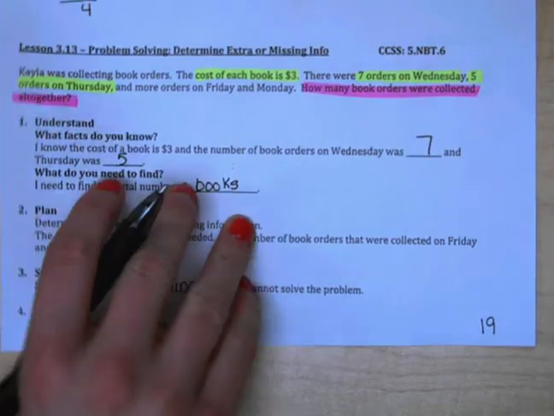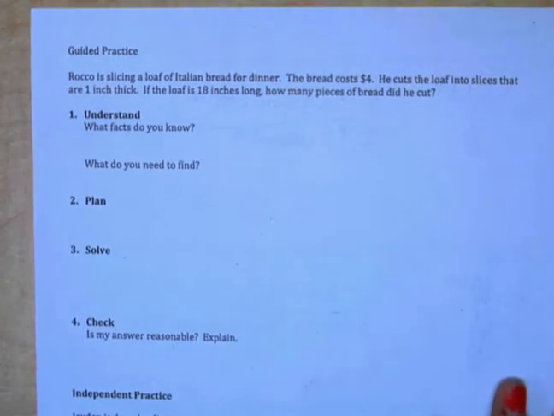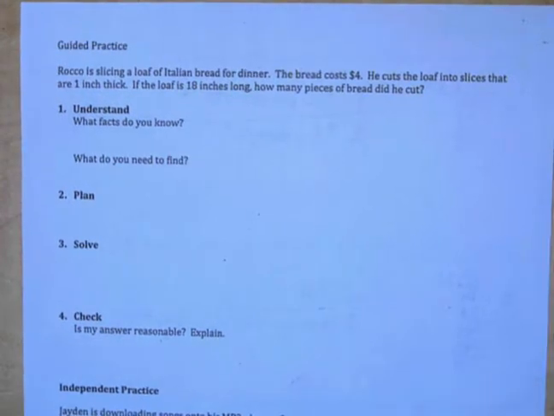Now let's go on to a different example that we can actually work through when we have enough information. It says Rocco is slicing a loaf of Italian bread for dinner. The bread cost is $4. He cuts the loaf into slices that are 1 inch thick. If the loaf is 18 inches long, how many pieces of bread did he cut?